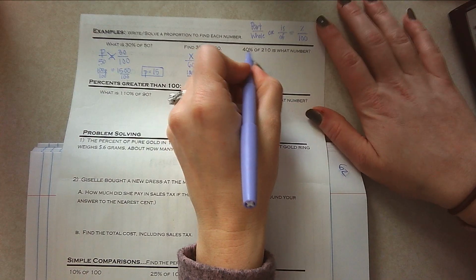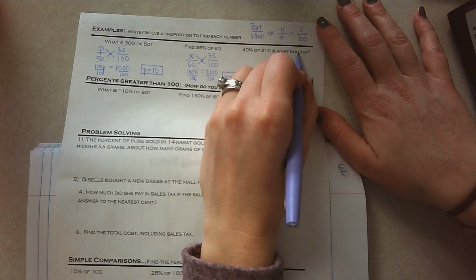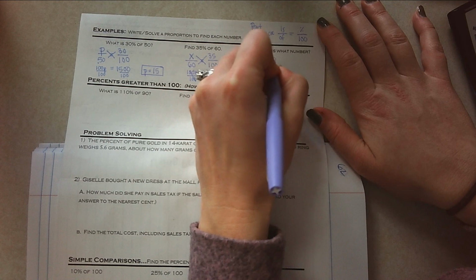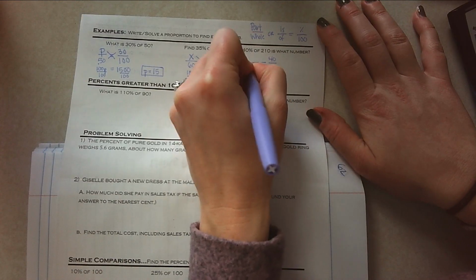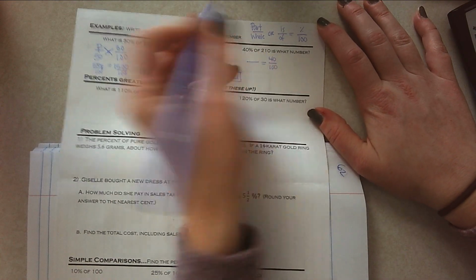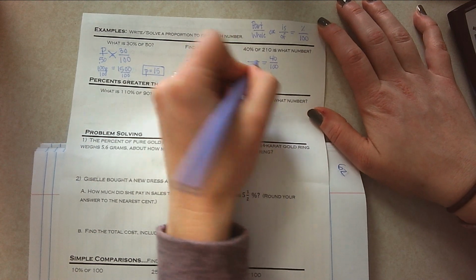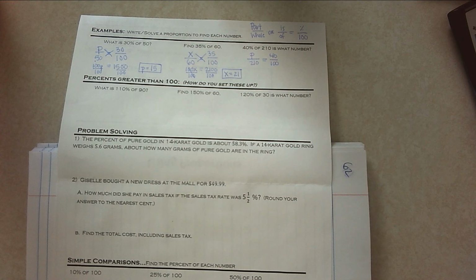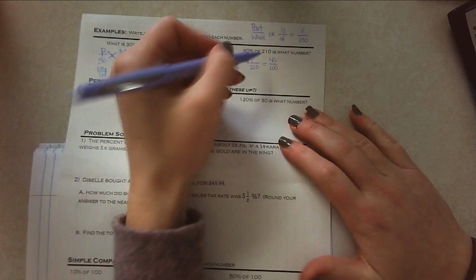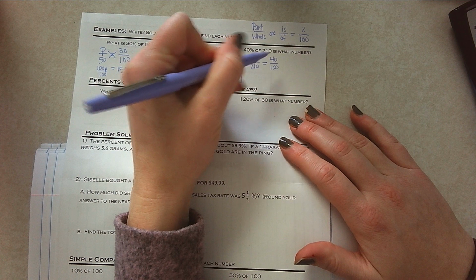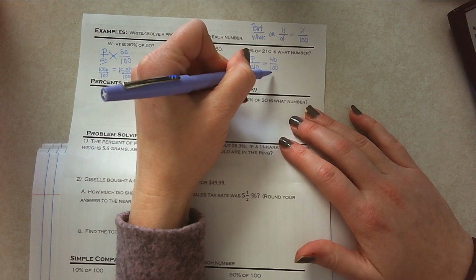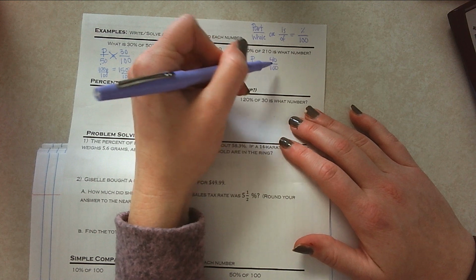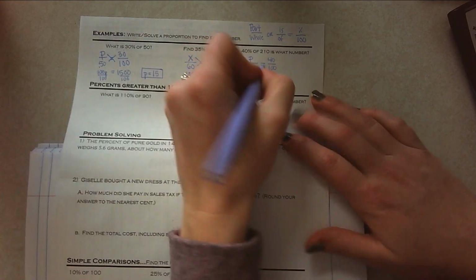The next one, 40% of 210 is what number? 40% is my percent over 100, 40 over 100, and then equals to of 210. Of is my bottom number, of is my whole number. So I, again, don't know my part, so I'm going to put a P for part at the top. I don't know my part, but I know my whole is 210, 40% out of 100. Percent is a ratio compared to 100, so 40 over 100 is my fraction. And now I can use cross products to solve.